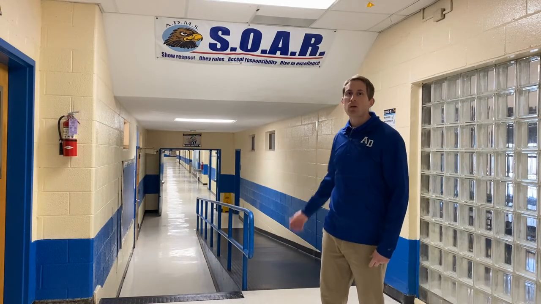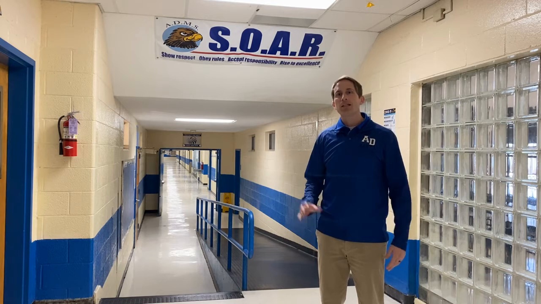Sometimes you may have to wait for your teacher on this ramp or outside by the stairs. Either way, you're going to want to make sure you're in a single file, quiet line while you wait for your teacher. Once you have your teacher and you're going back to class, again, you'll want to keep that single file, orderly and quiet line all the way back to the classroom. Because remember, other classes are still in the middle of their class time.